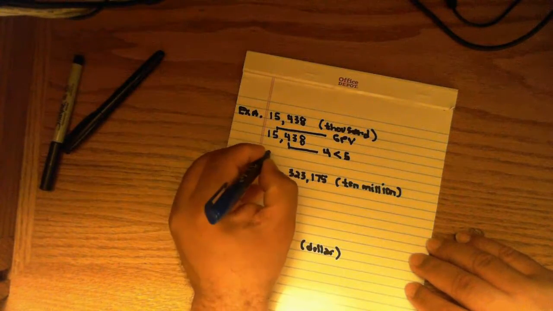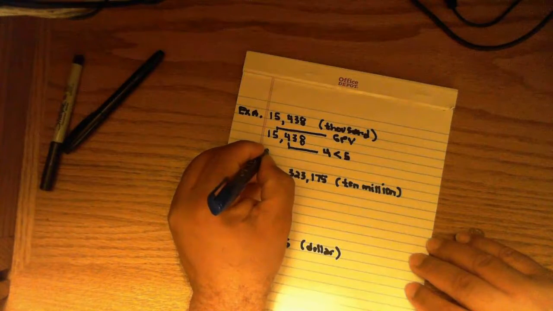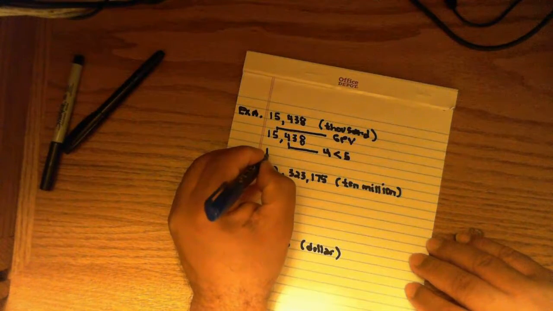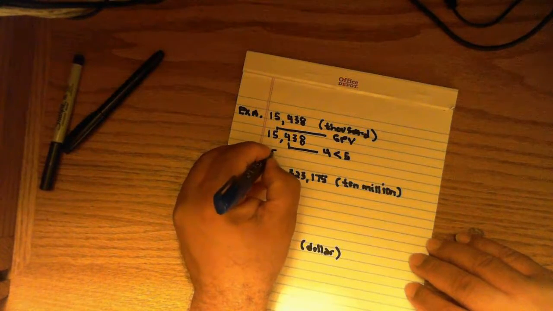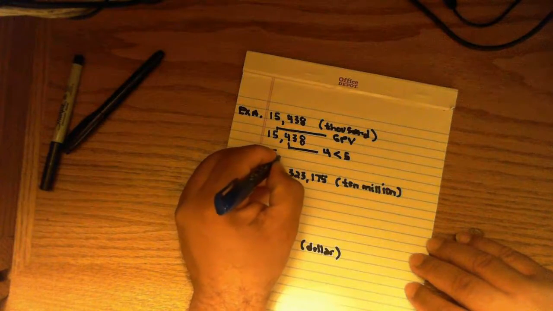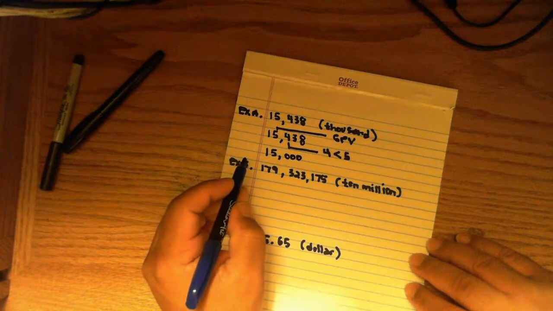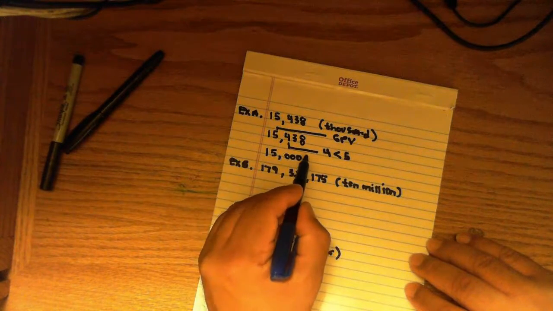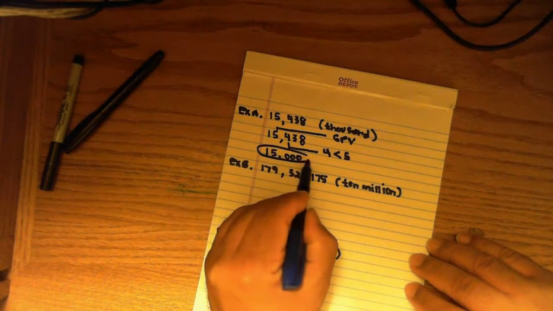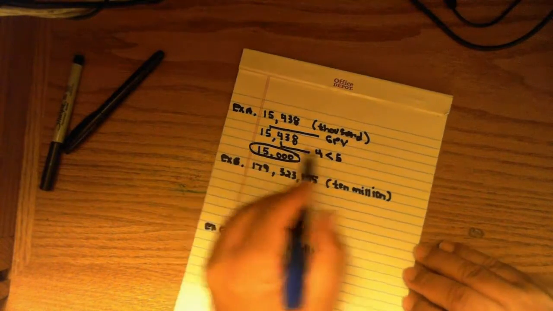That means we would write the 15, the given place value stays the same, and everything else turns to zeros. And that would be our answer.